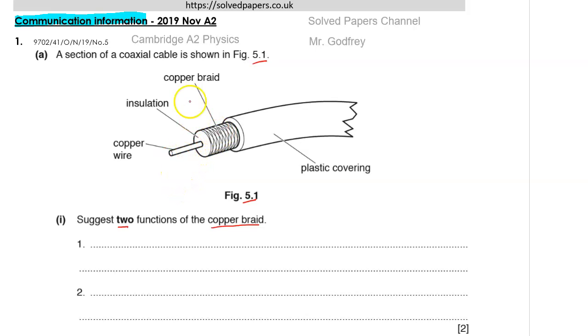So the copper braid here serves as the return for the signal to complete the circuit. So this provides return for the signal. That's what we write. In simple terms, it is to complete the circuit so that the signal may be transmitted.